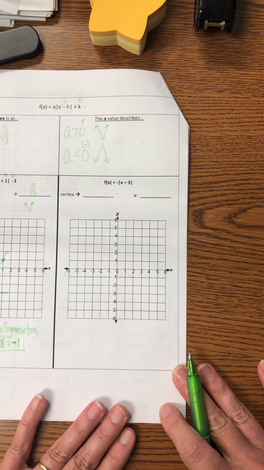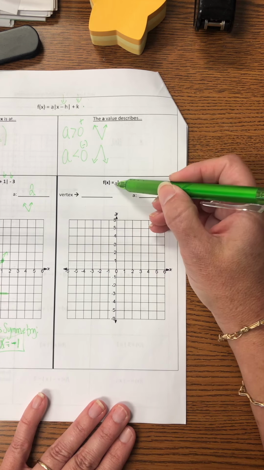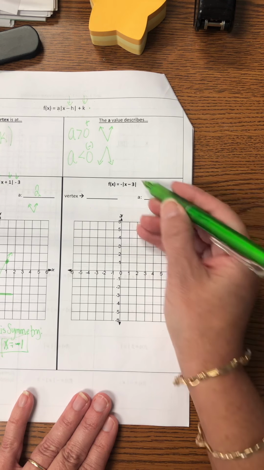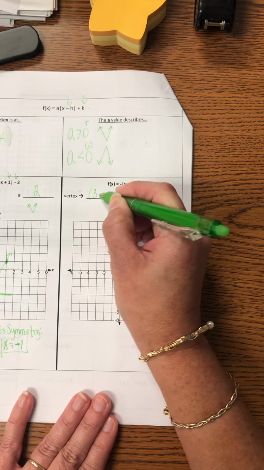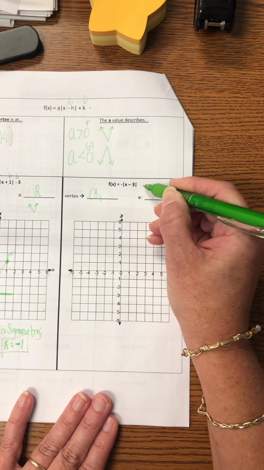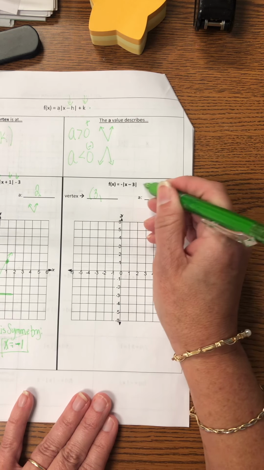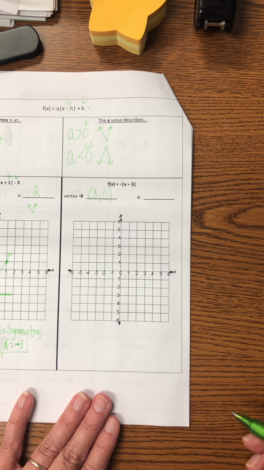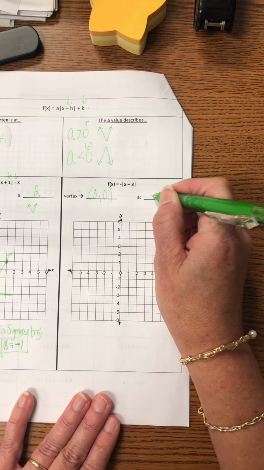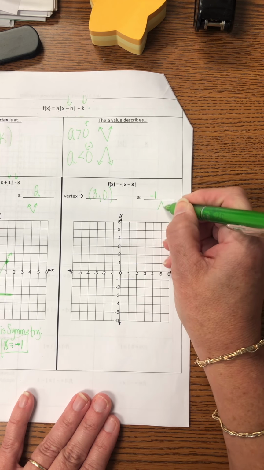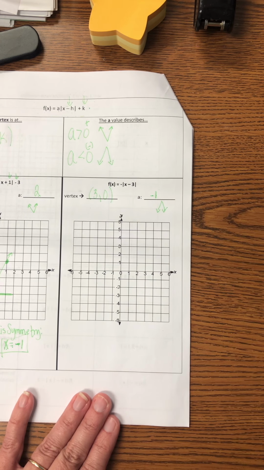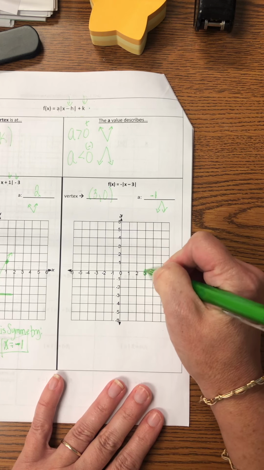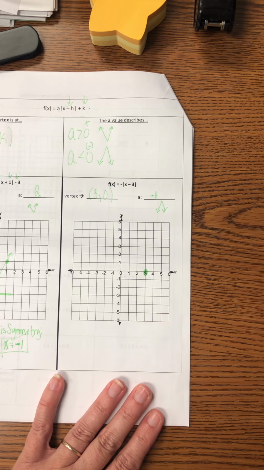Now looking at number 2, we have f of x equals negative, on the outside, absolute value of x minus 3. So my vertex point here, my h value is 3. There is no k value. Remember, it's plus k. The only thing that you can add to get nothing is 0. So we'll have a vertex point at 3 and 0. Now my a value this time is negative 1, and what that's telling me is my graph will be upside down. So let's go to 3 and 0 and plot our vertex point.